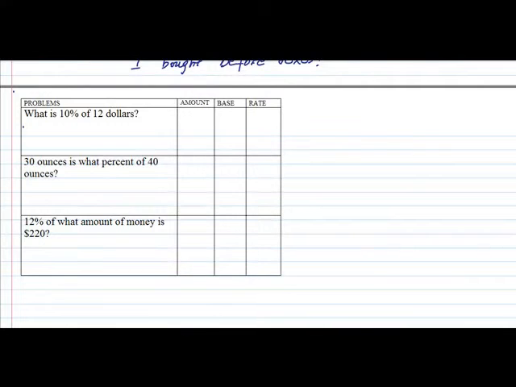There are two ways of solving these problems. The first one is the translation method. You translate word by word, and you have to watch out for the word "of," which translates as multiplication, and then you have to enter your percents as decimals, and then you'll be fine. So let's write down what we have.